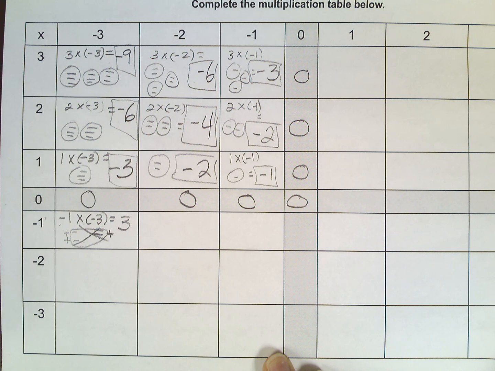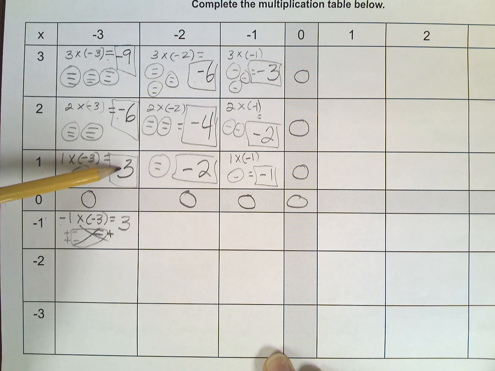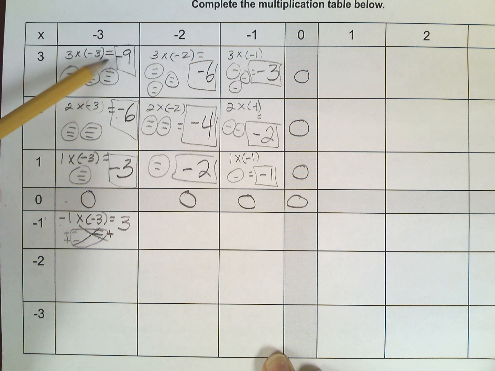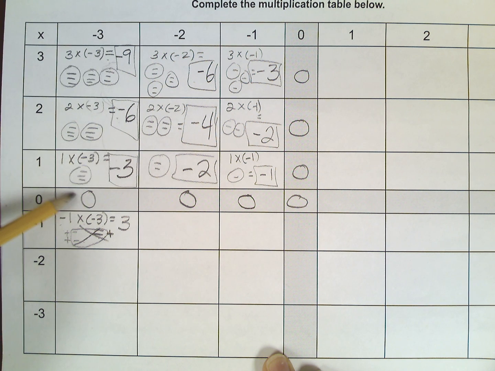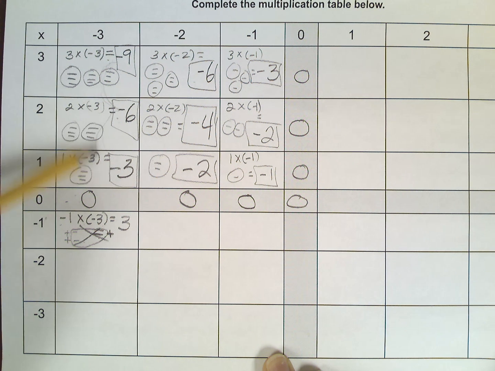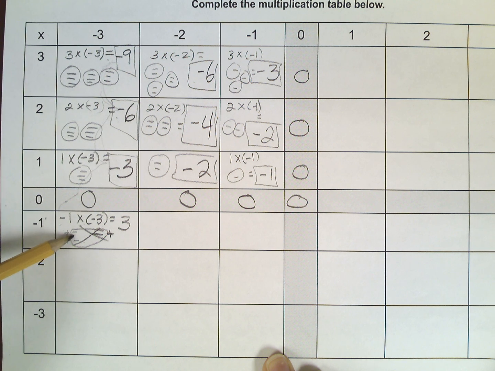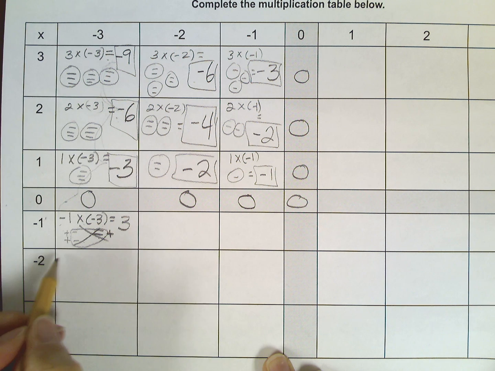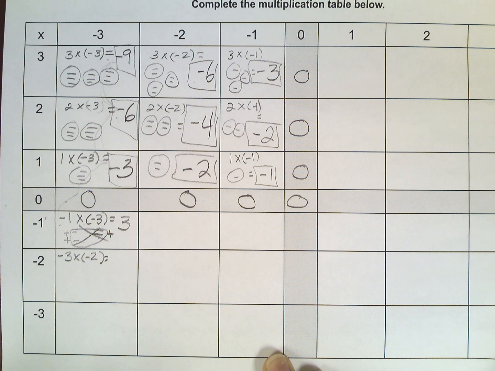So let's see if that works with our pattern here. Negative 9, negative 6, negative 3, 0. So I don't know if you noticed, but each time we're going down in the column, we're actually increasing by 3. We're getting 3 closer to 0. And then once we hit 0, now we're at 3. So can you make a prediction of what negative 3 times negative 2 would be?